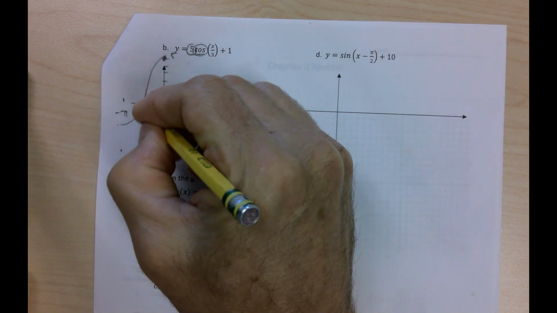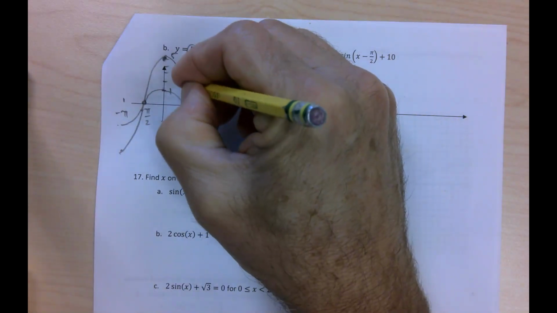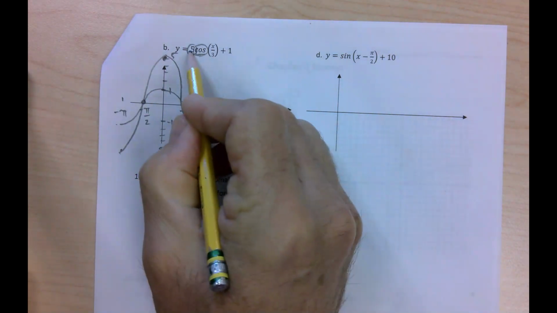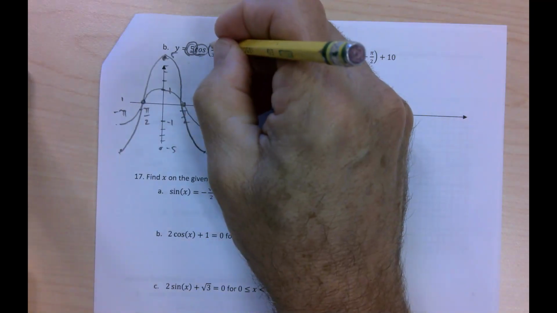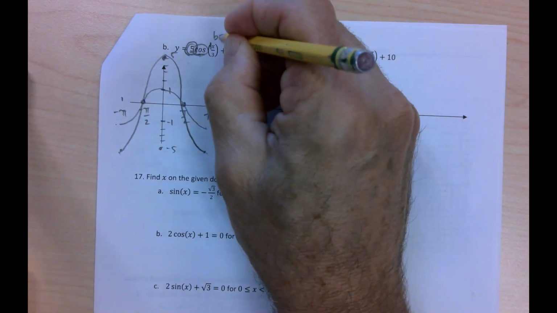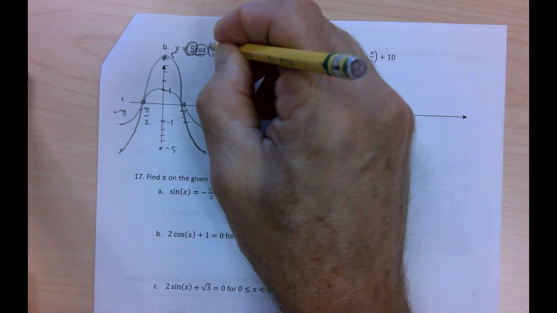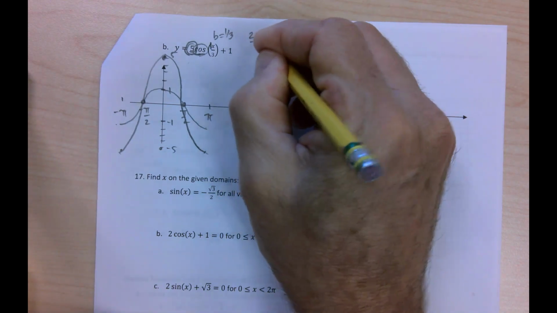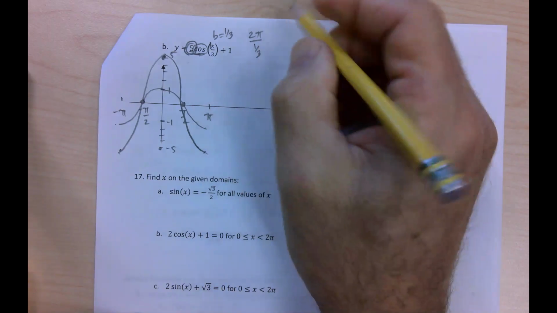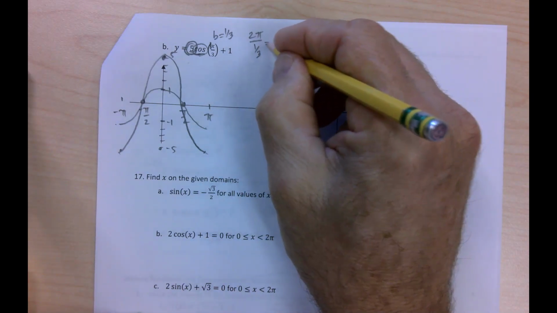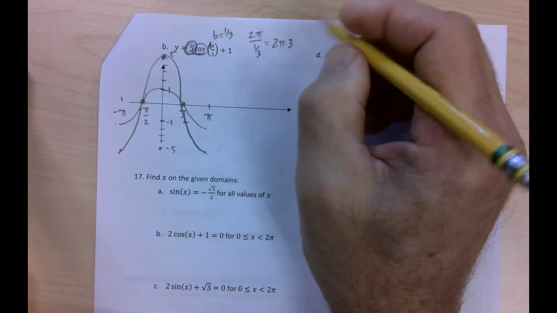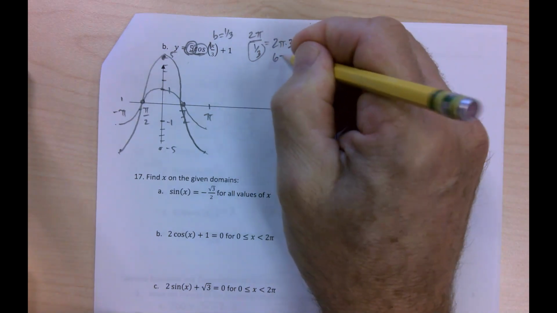I'm going to keep this in pencil. And there's a magnitude of 5. Now here comes a little trick. B is equal to 1/3. There's an invisible 1 there. So 2 pi all over B would be 1/3, which is 2 pi times 3. Flip this and multiply, which is 6 pi.